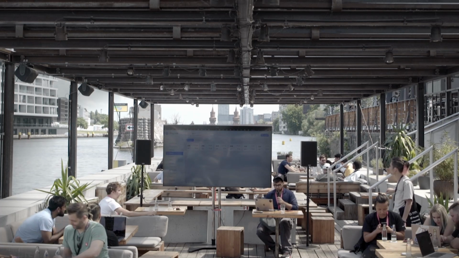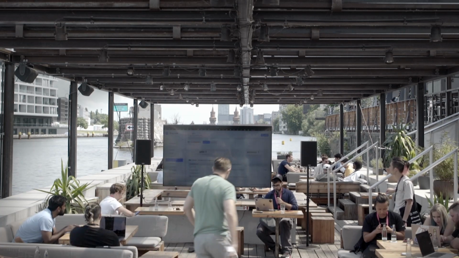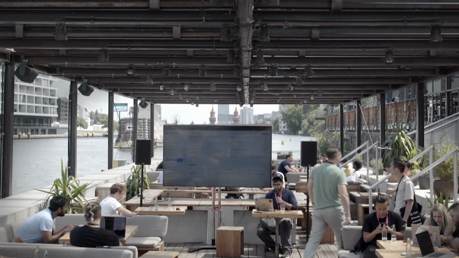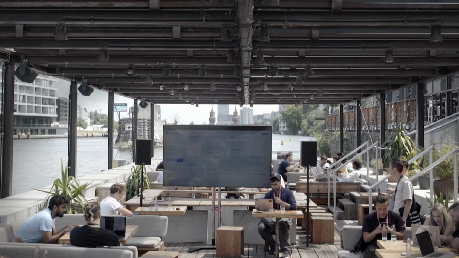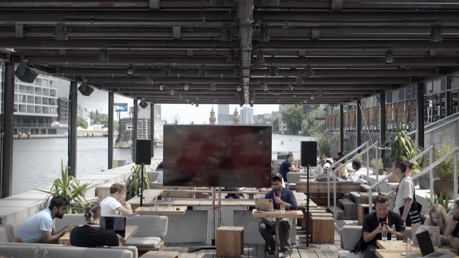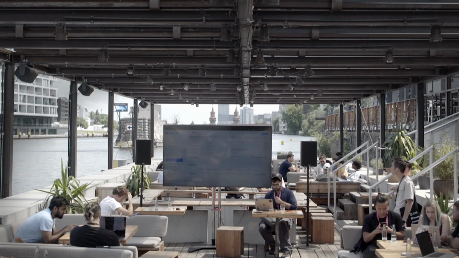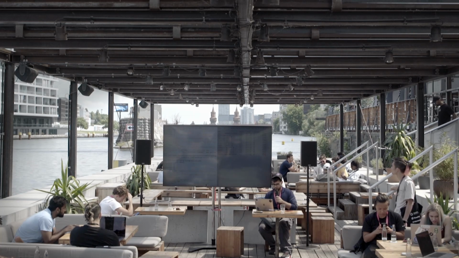IBC connection. The IBC connection between the Osmosis that we are running and your Sky chain is already up there. You can see that. Cool.